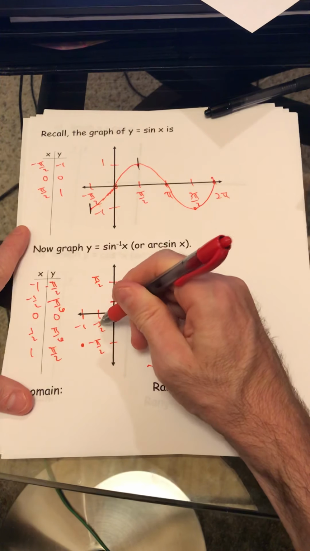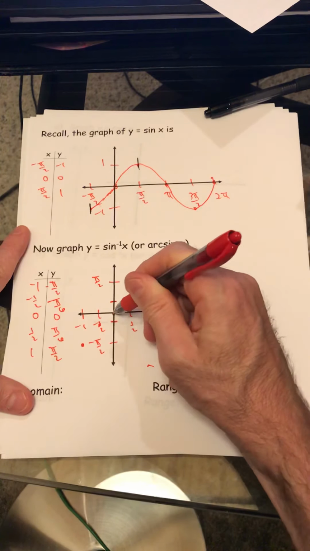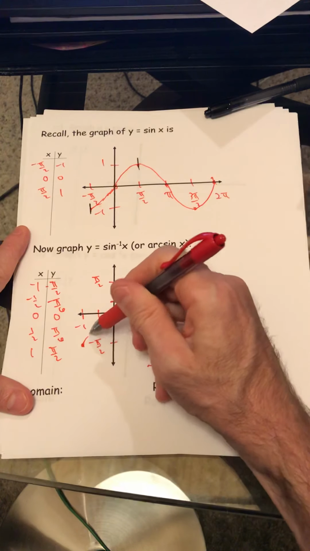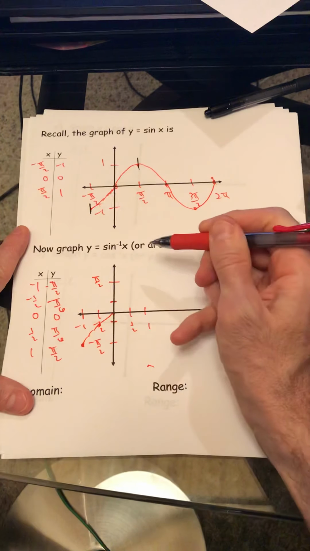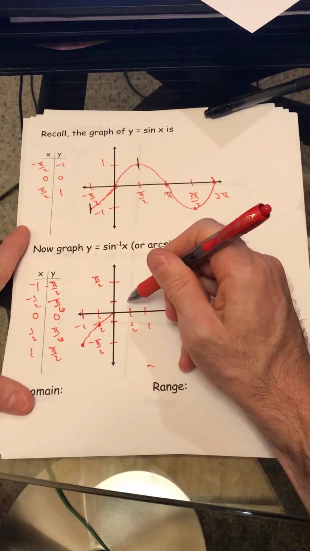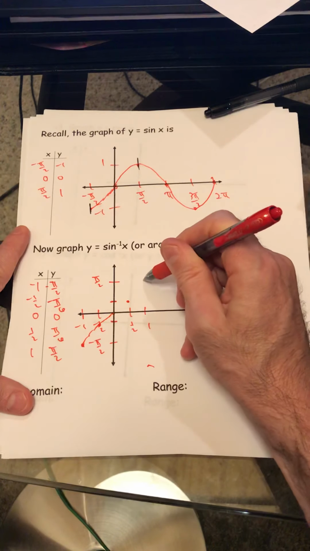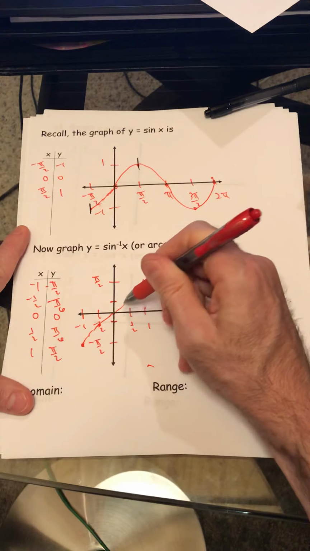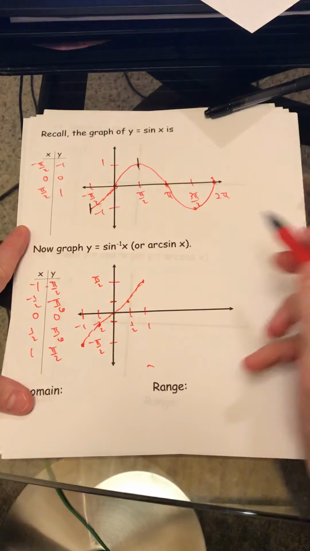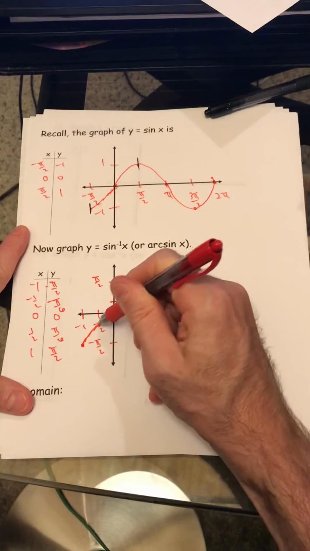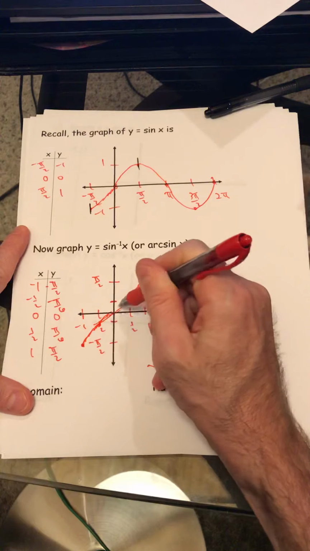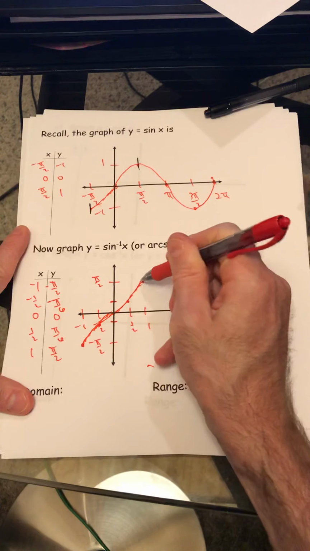Negative a half, negative pi over 6 is here. 0, 0. So you can see it curves there. I'm not getting great curvature on this, but it curves in and like that.